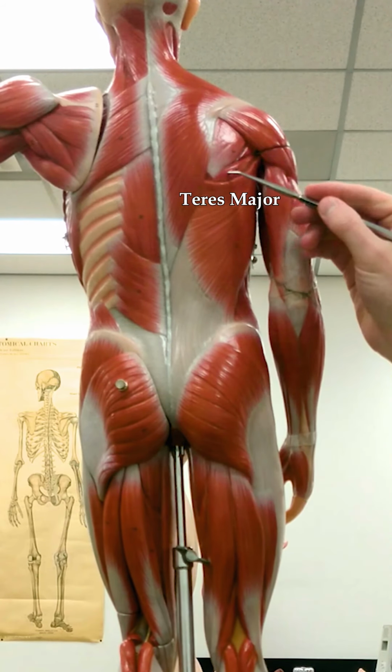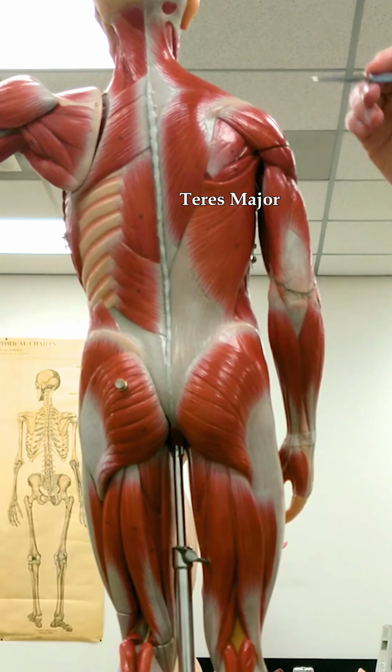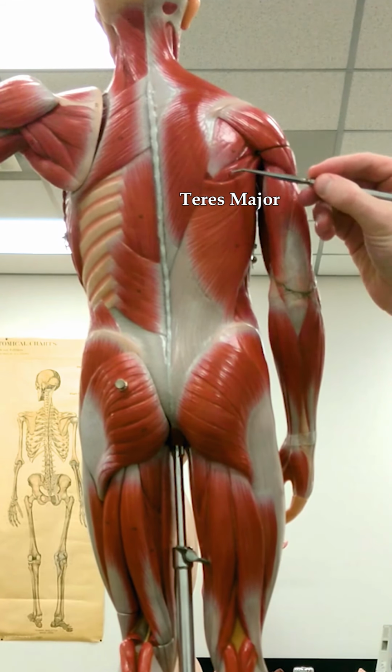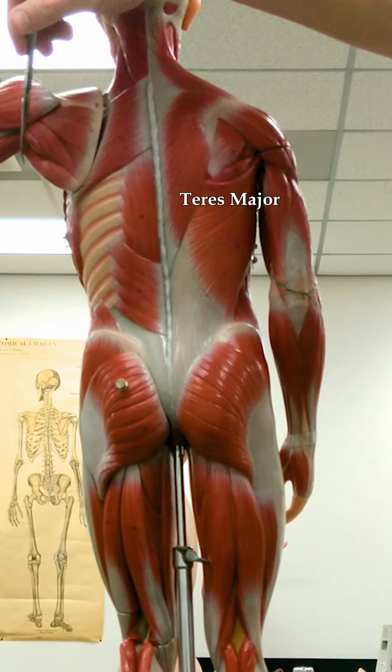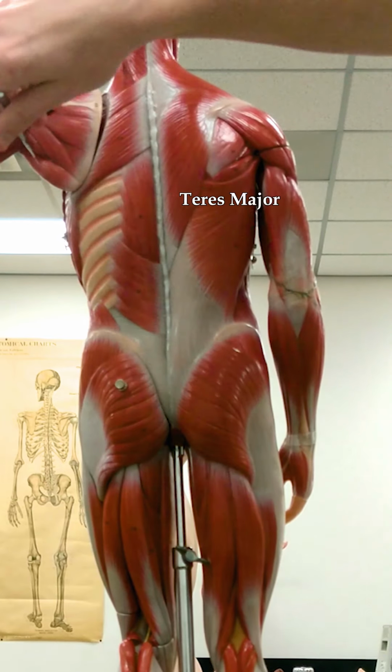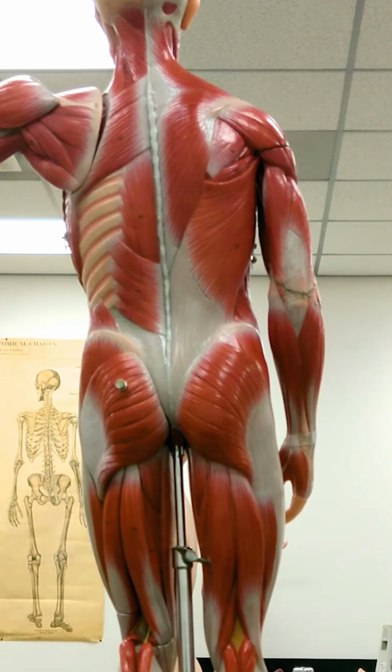The teres major is right below the infraspinatus, so the teres major right there, and is mostly covered up by the latissimus dorsi. And we can see it a little bit better right there. It goes to the other side of the arm, helps participate in rotation of the arm at the shoulder. Part of the rotator cuff.